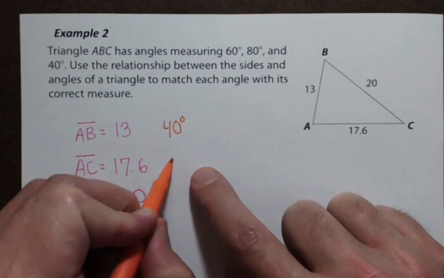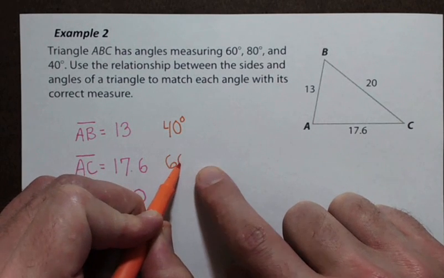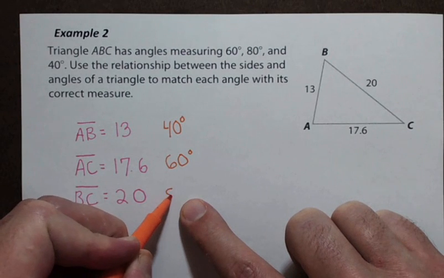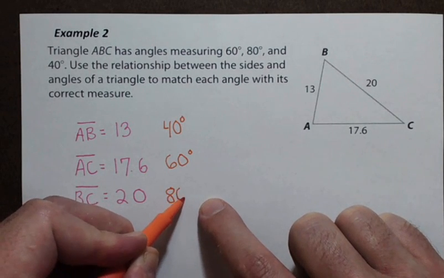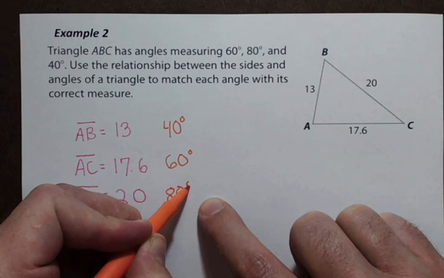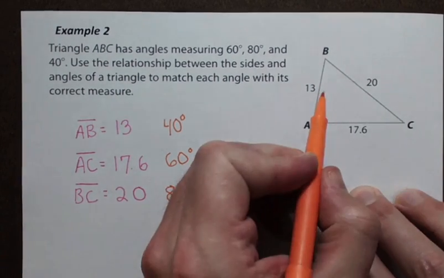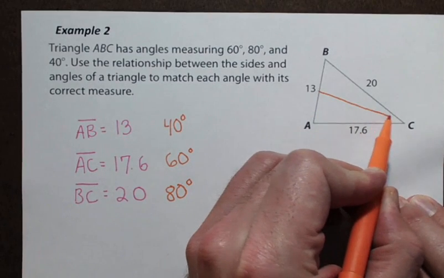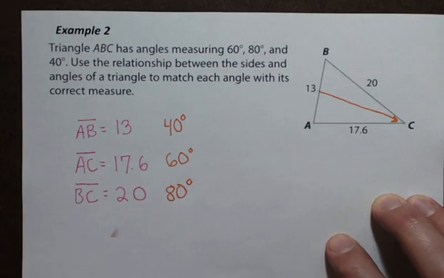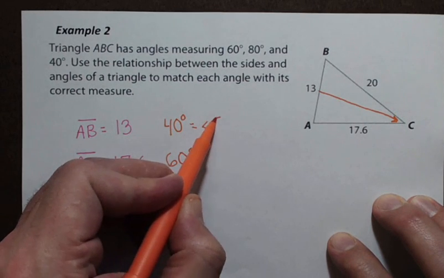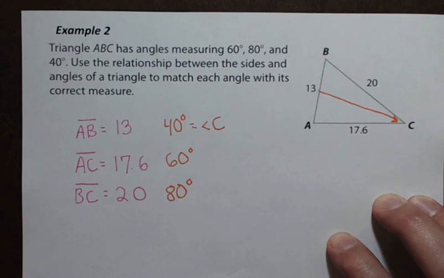Next is 60 degrees. And finally we have 80 degrees. And the same strategy as last time. We find line AB, it's right here. We draw a line across. That's angle C. So this is equal to angle C.